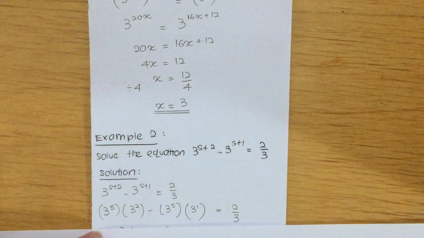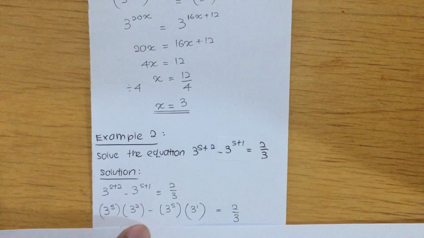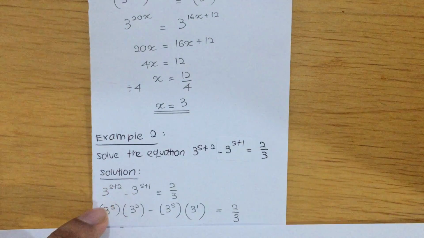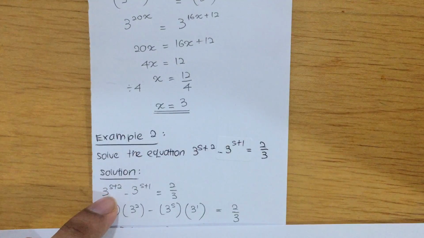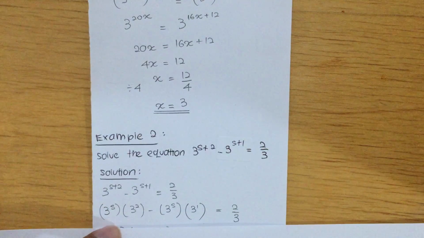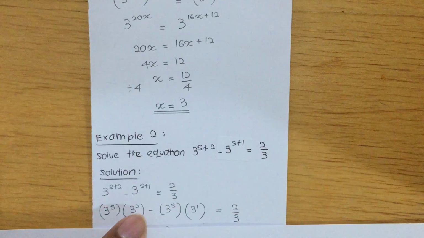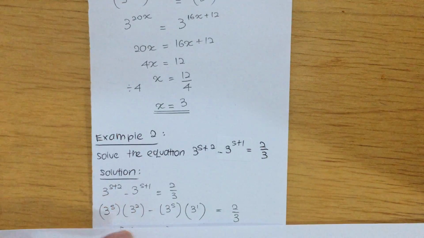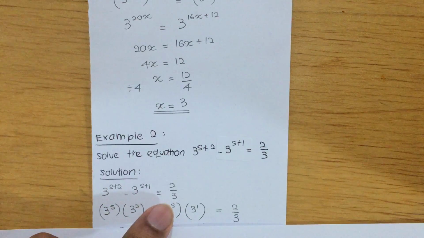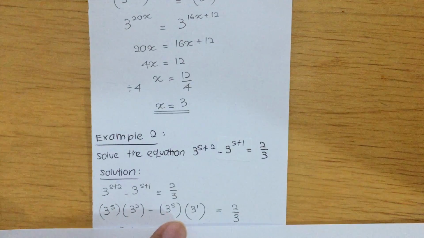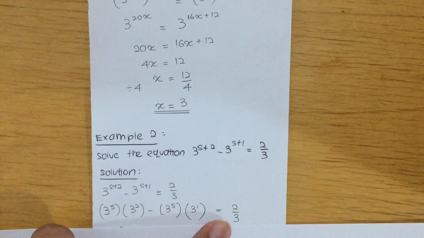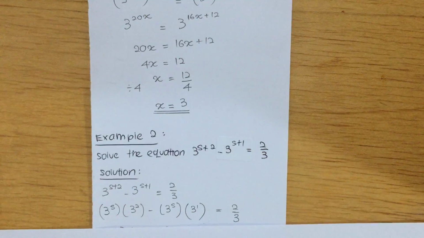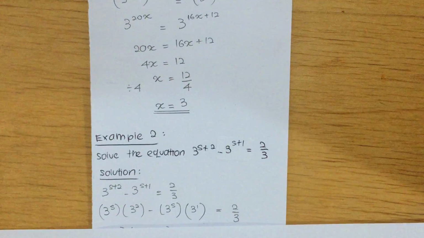Okay, for this step, what I did here is I break down the 3^s terms. From here, 3 to the power of s plus 2, I break down into 3^s in a bracket times 3 squared, and then minus 3 to the power of s plus 1, I further break down into 3^s in a bracket times 3 to the power of 1, equals 2 over 3.